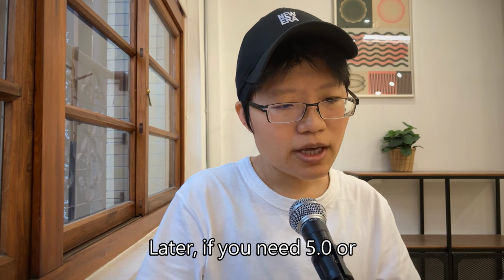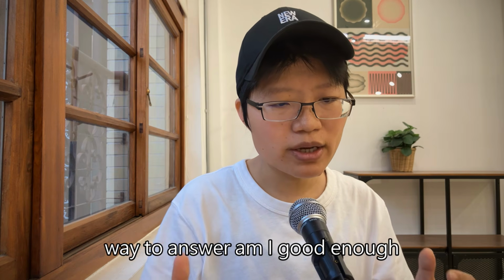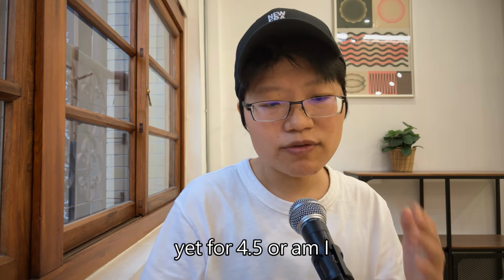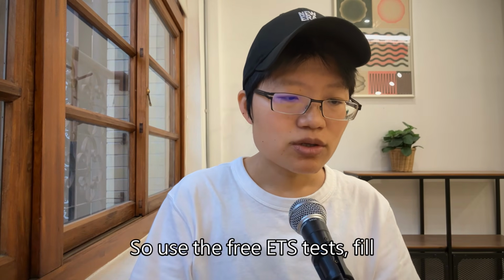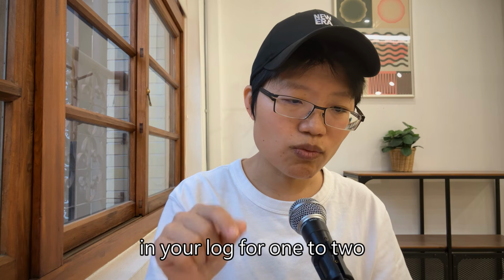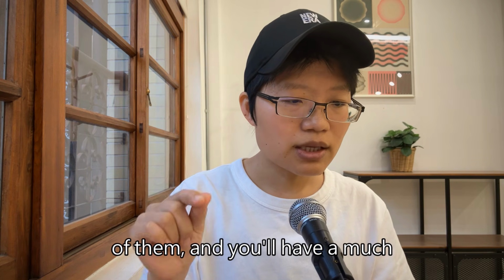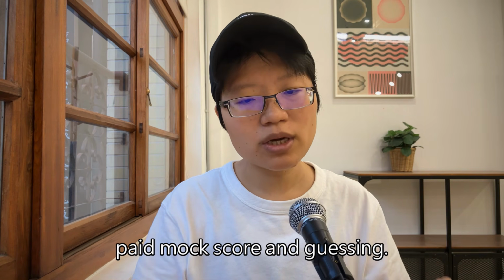Later, if you need 5.0 or higher, the error margin gets smaller. But for now, this is a practical way to answer, am I good enough yet for 4.5, or am I still far away? So use the free ETS tests, fill in your log for 1 to 2 of them, and you'll have a much clearer answer than just looking at one-page mock score and guessing.